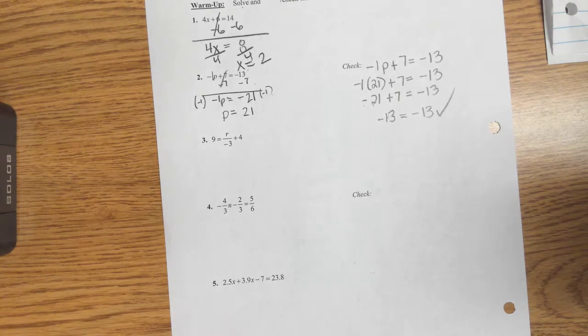Okay. If they are equal to each other, then that is a correct answer. If they do not equal to each other, then it is an incorrect answer. Okay? But wouldn't negative 21 plus 7 equal negative 14? 21 minus 7.